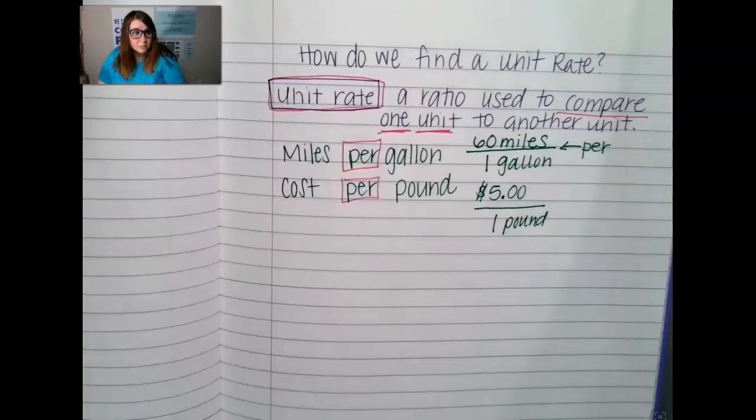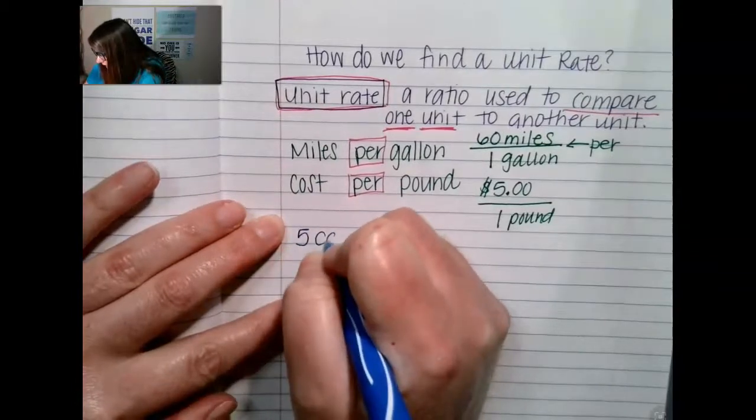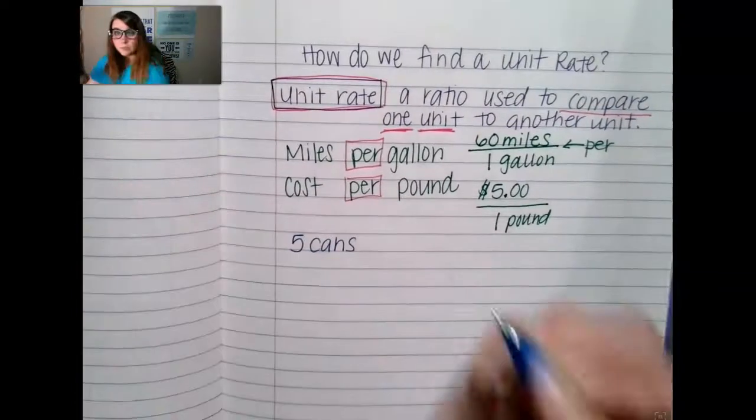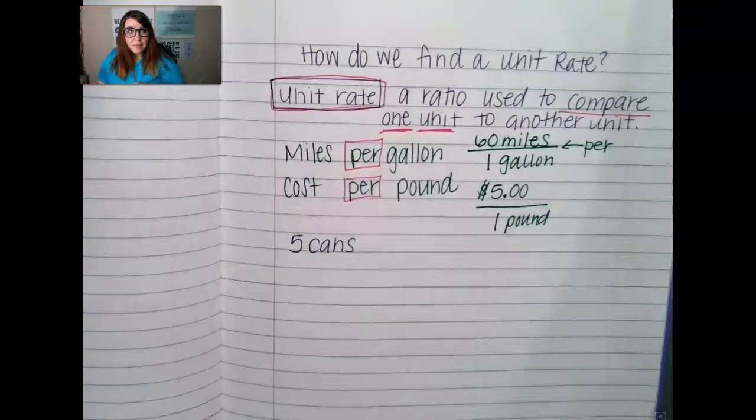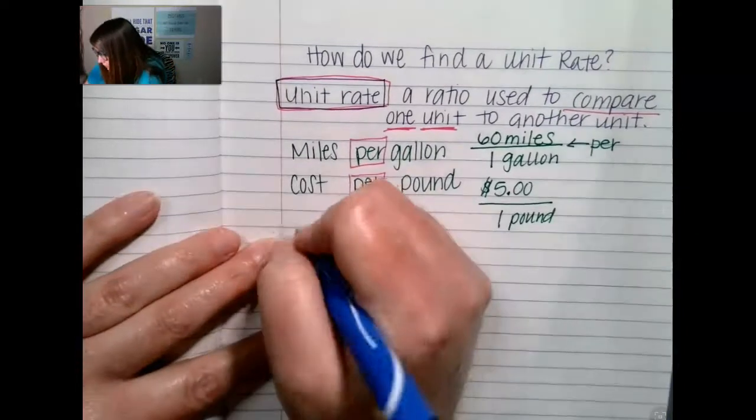So, for example, let's say that I have 5 large cans of spaghetti sauce. So I have 5 cans of spaghetti sauce, and its weight is 15 kilograms, okay? So 15 kilograms for every 5 cans.